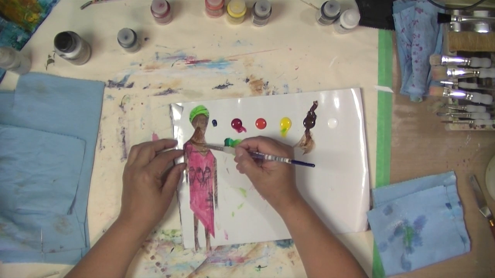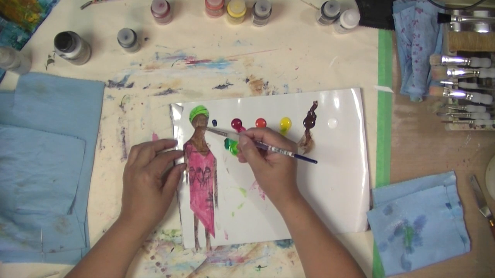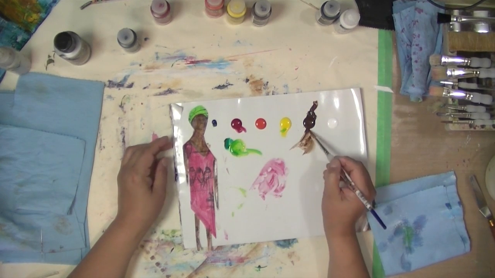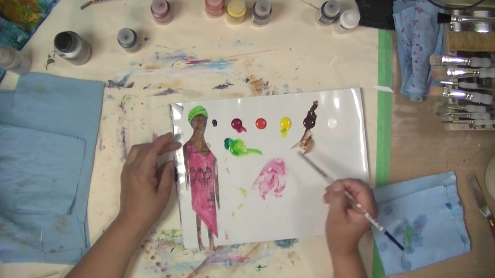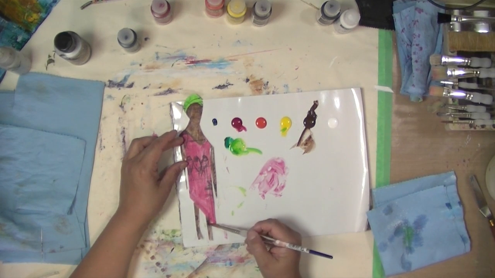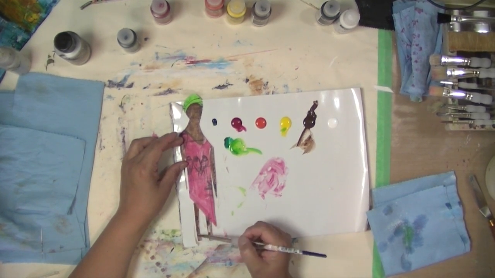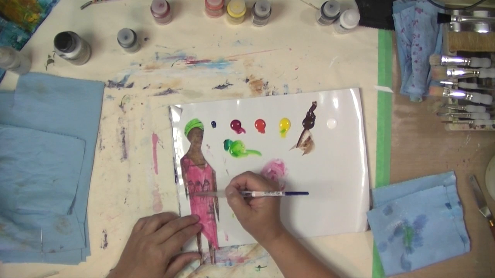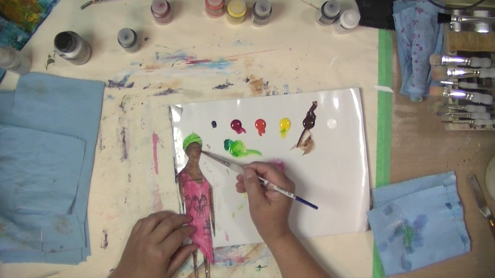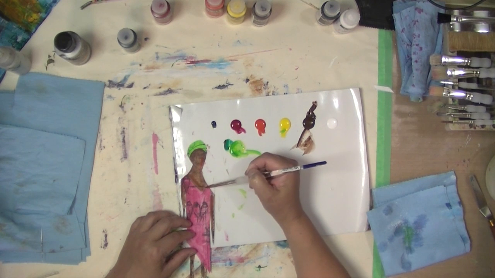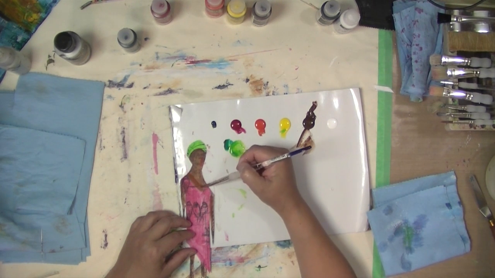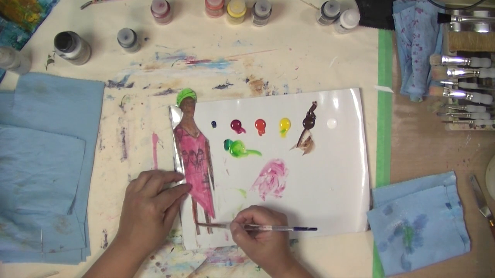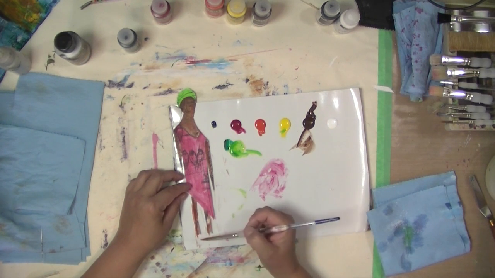Another layer of paint on her face. And on her arms. And on her legs. That phthalo green is going to touch her somewhere, I don't know. And then orange now. So just orange where the light would hit. Right while the paint's still wet. There we go.